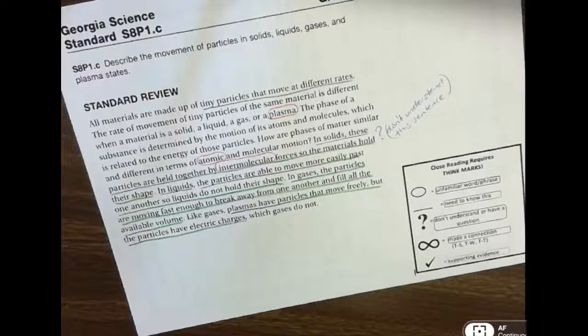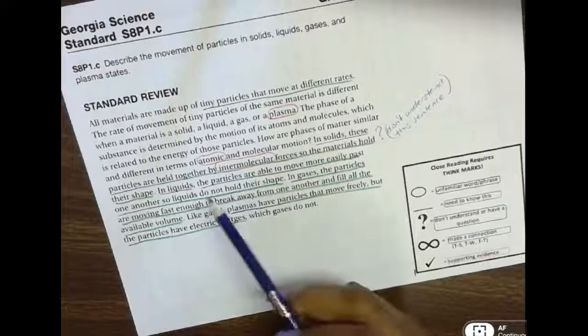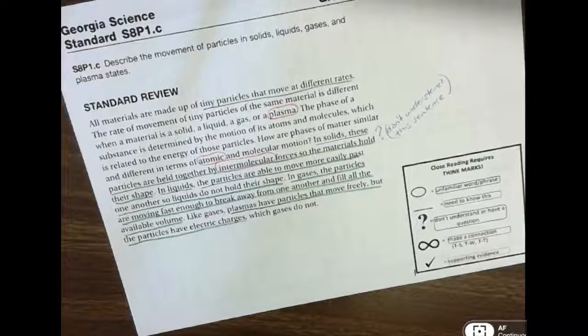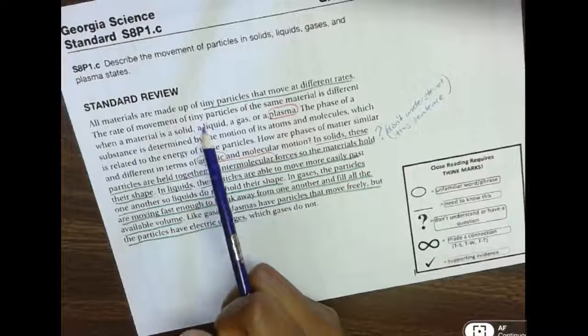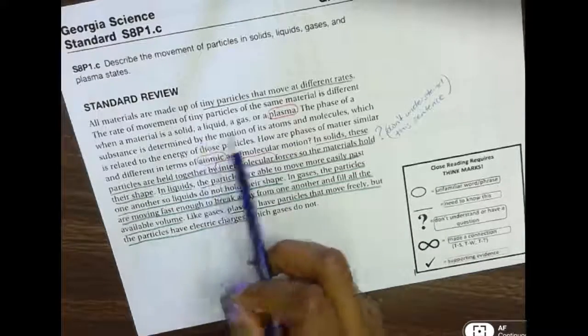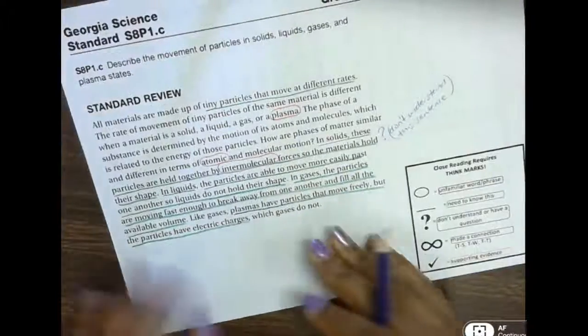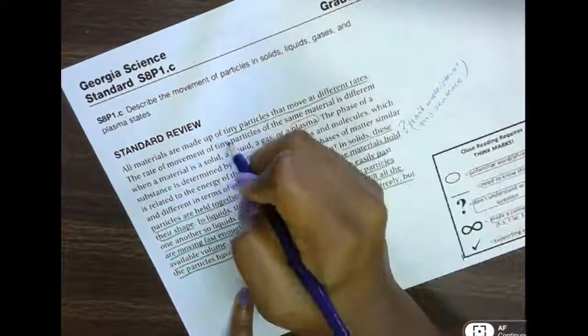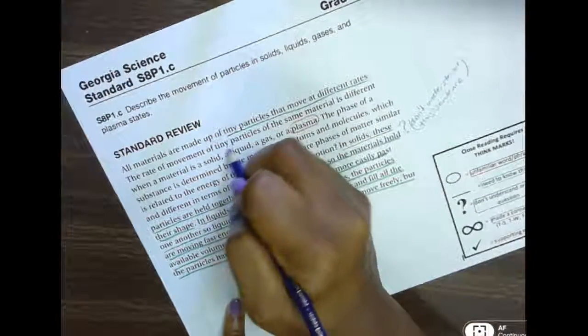Now I want to make some connections, so I'm going to get my next color. I'm going to draw the infinity symbol, and what I'll do here, depending on what it is that I want to relate it to, I'll write the S, the W, or T along with the other T. So as I'm reading through the information again, the rate of movement of tiny particles in the same material is different when the material is a solid, liquid, or gas. Well, I know something about solids, liquids, and gases, and immediately one of the things I can think of is water.